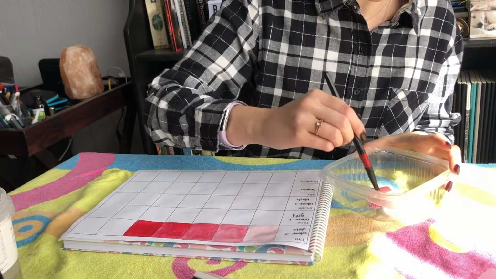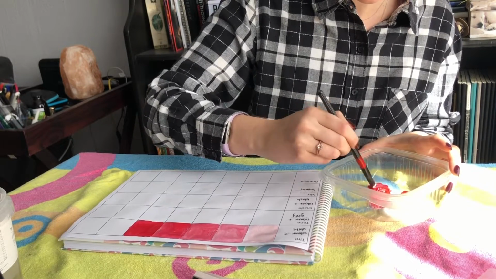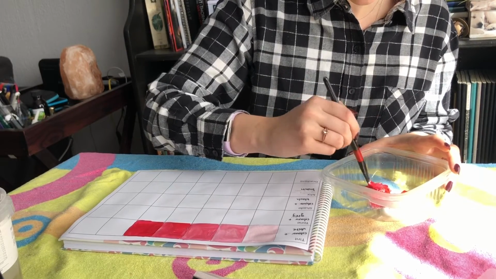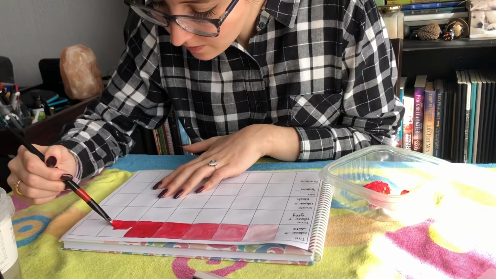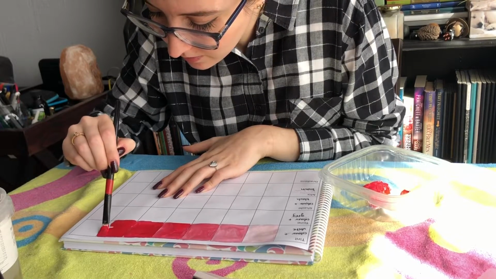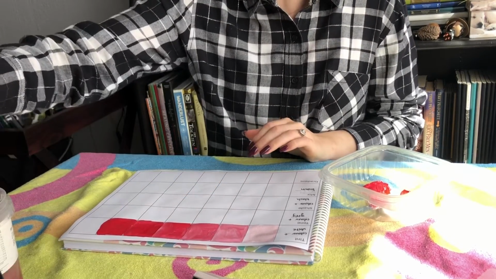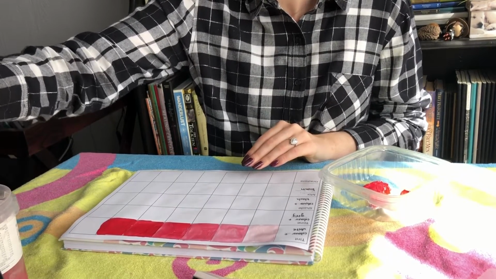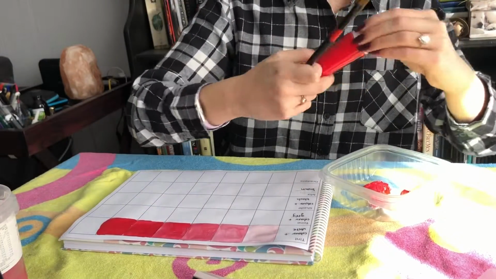Now we're going to take what was left on that brush and add a huge dollop of red. It's okay if you go over the edges a little bit. Okay, now we're going to clean off all the pink that was on that brush. Should have done this differently.